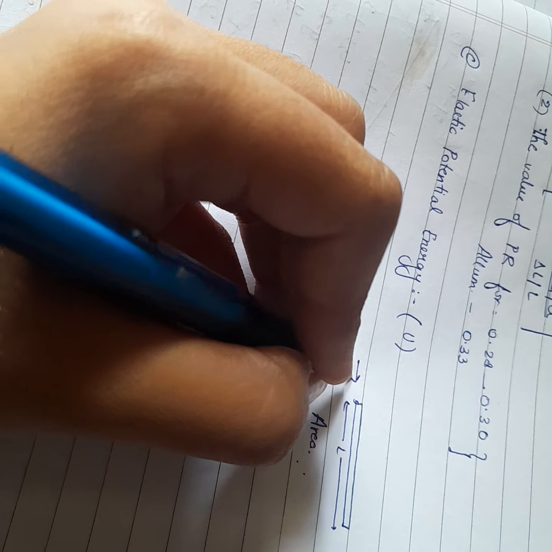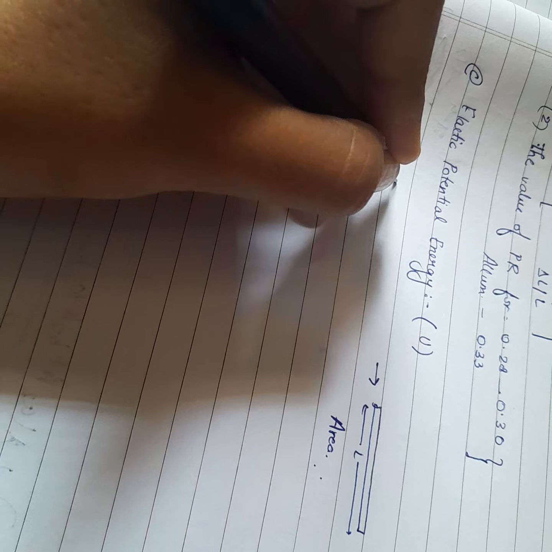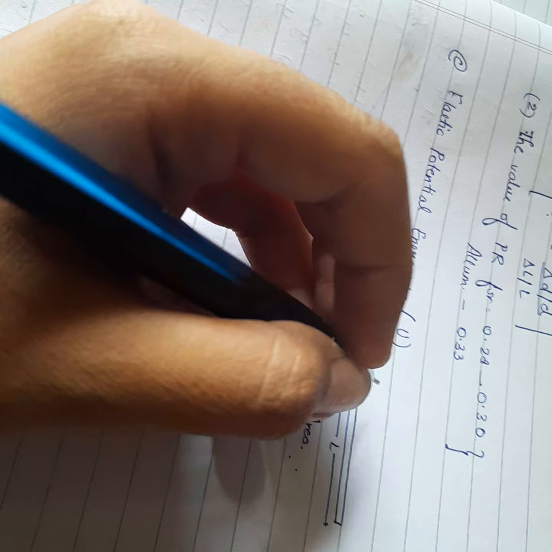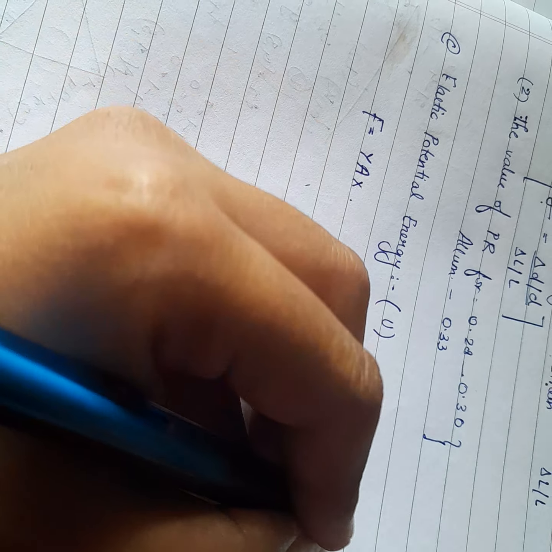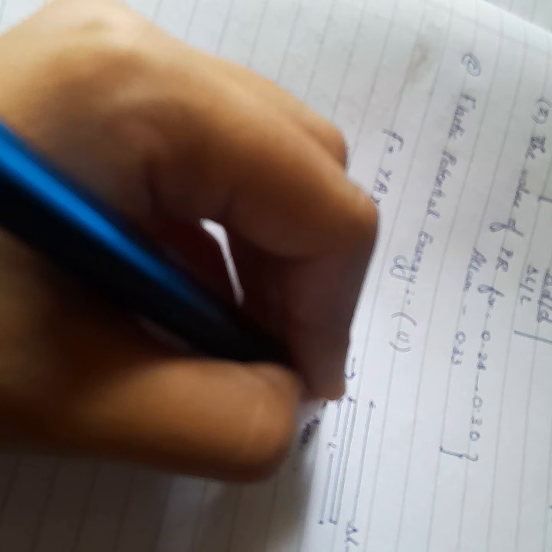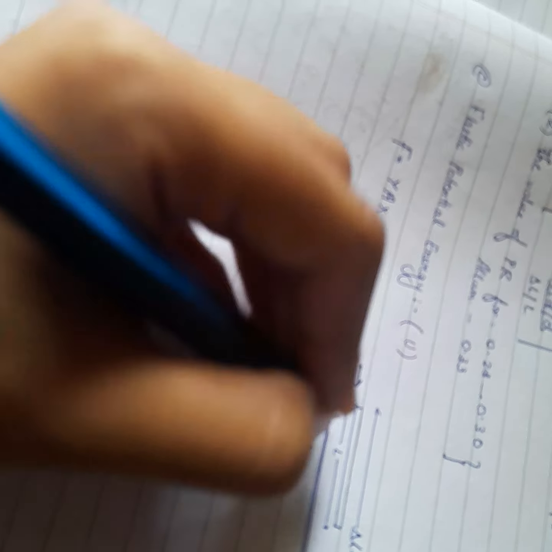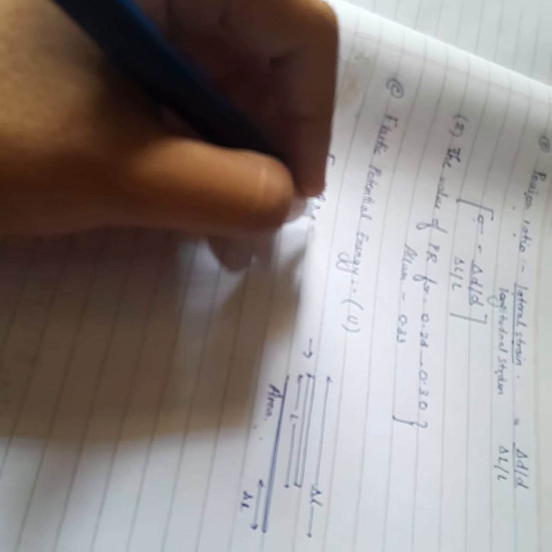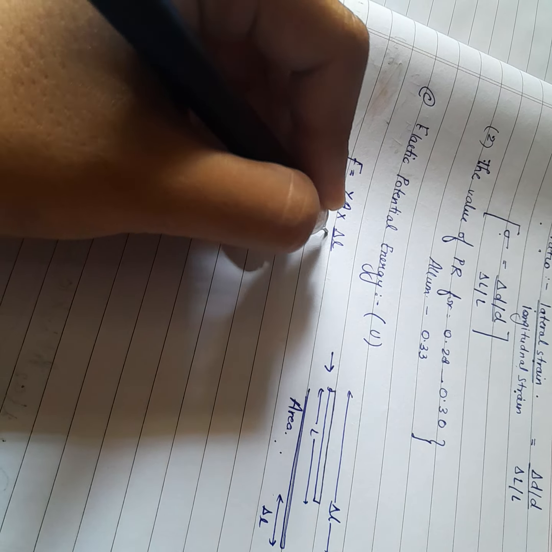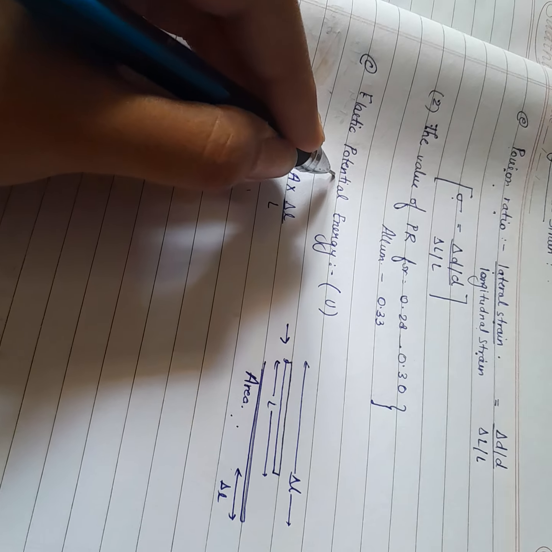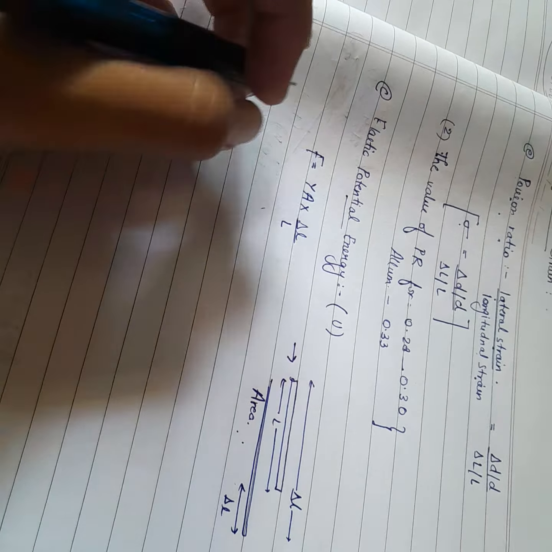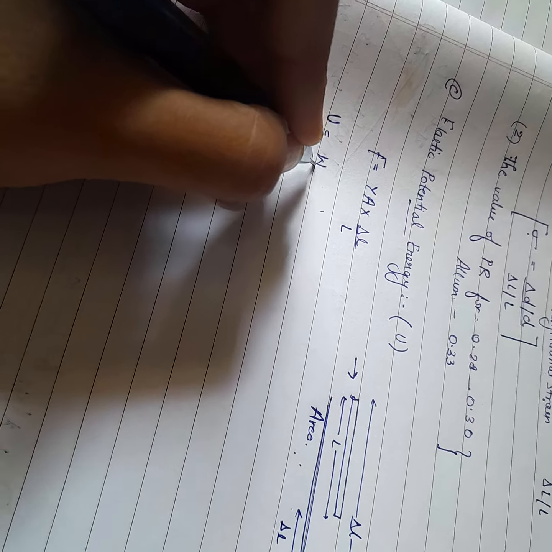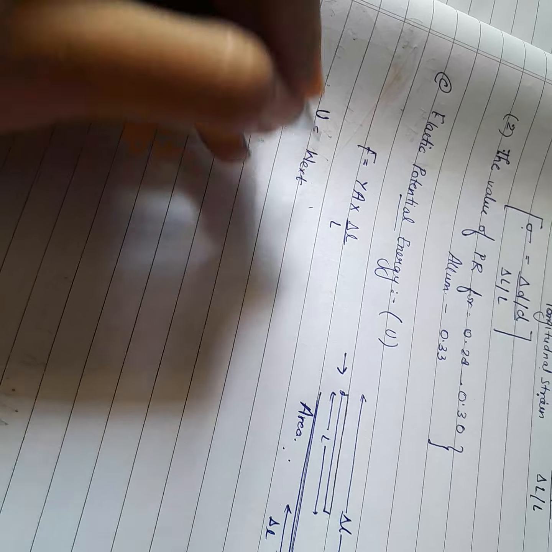After applying force to it, the value becomes Y, the Young modulus, A is the area, upon the change in length. Let's suppose the change that occurs is delta L. You are stretching it. So this change is delta L, and the formula becomes delta L by the original length L. So this is a force. We are going to find the potential energy, which is equal to the work done by the external agent.